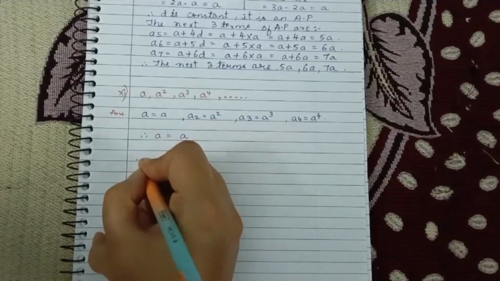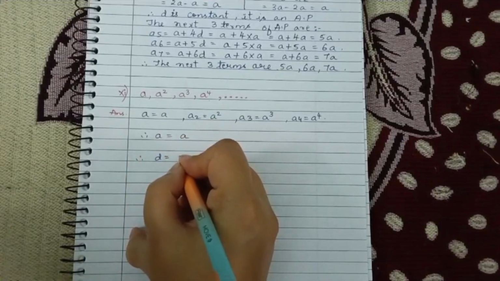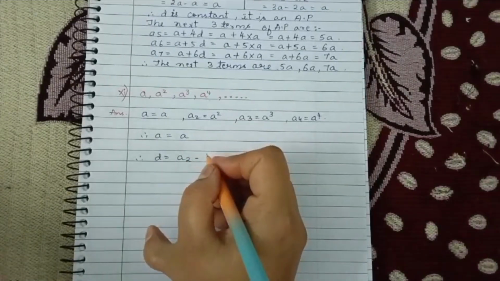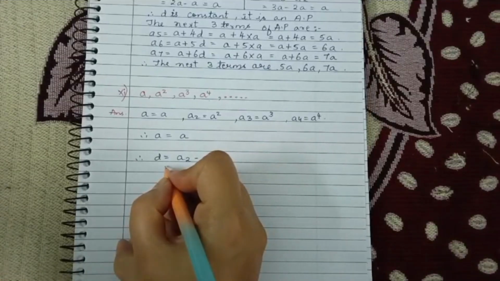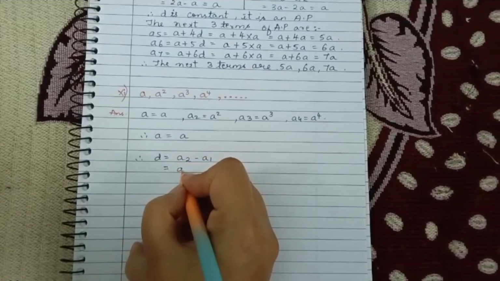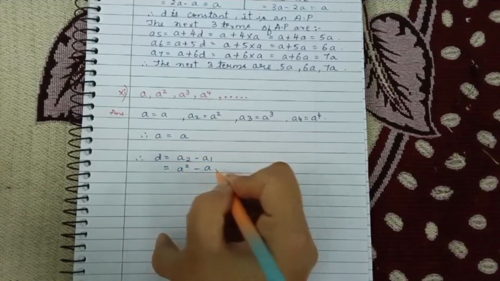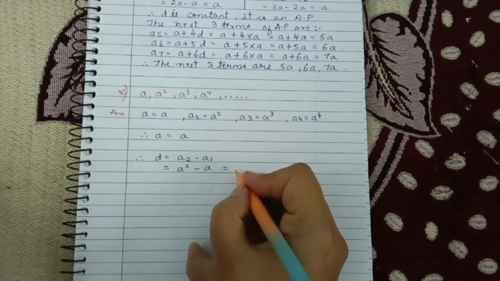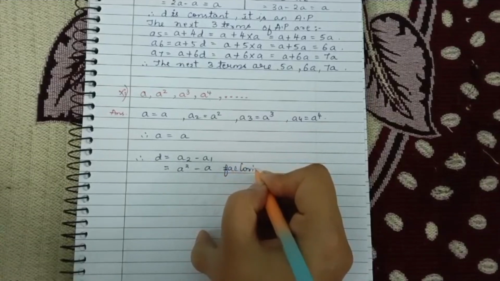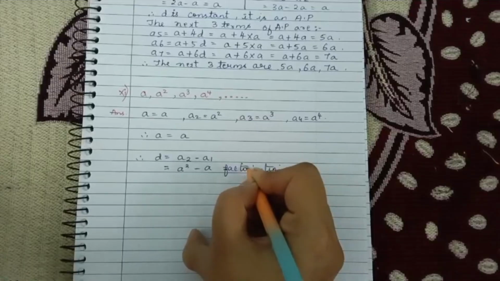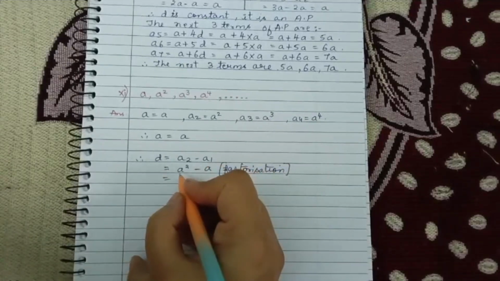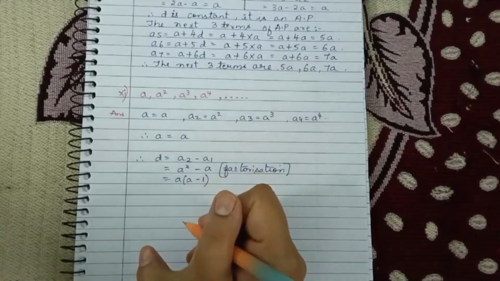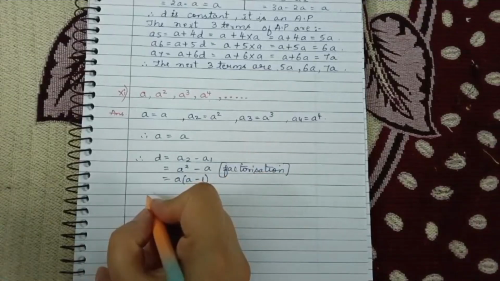A is a, d value is a2 minus a1, that is a square minus a. So this we have to do in the factorization method. A square, how we will get a into a is a square, minus a into 1 is a. So this is the answer for d.